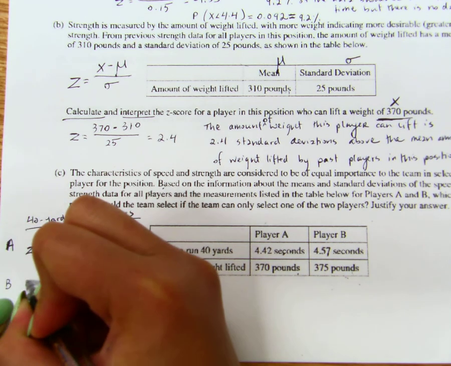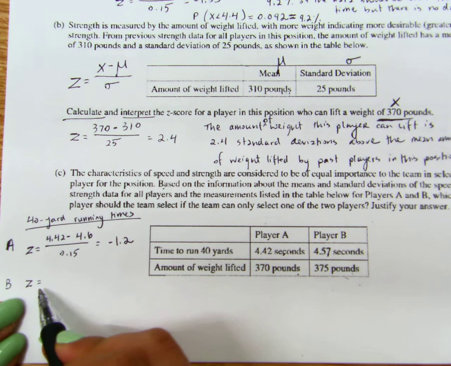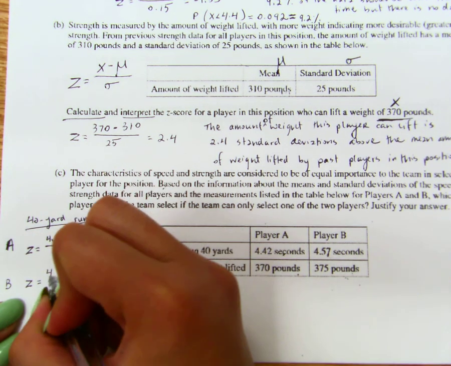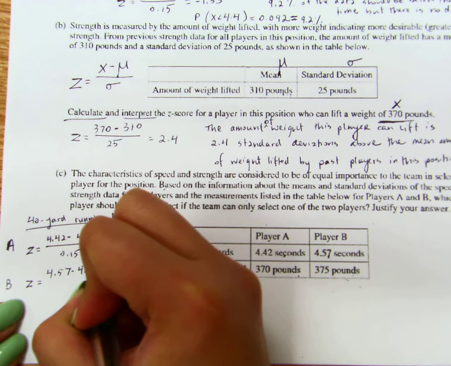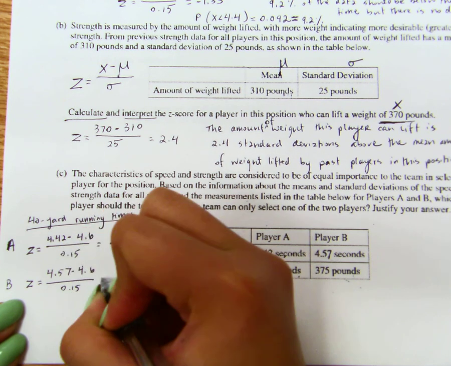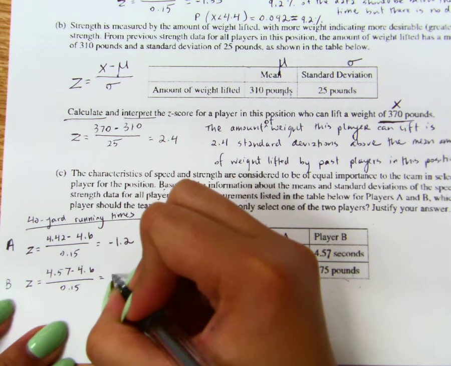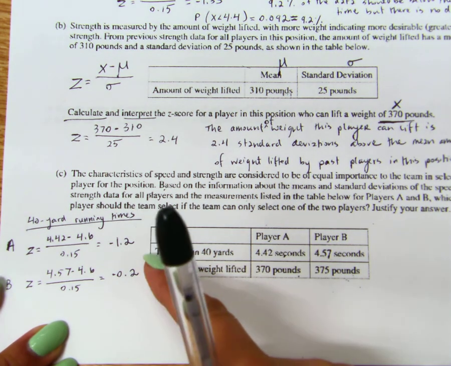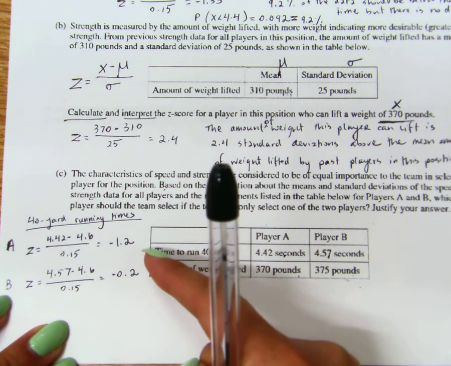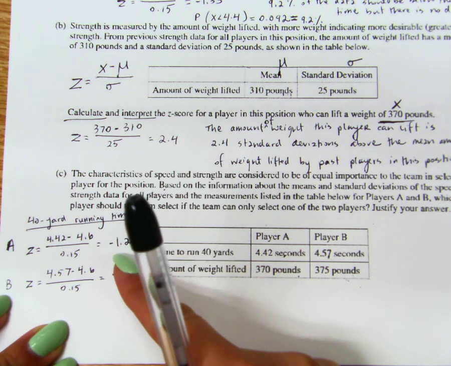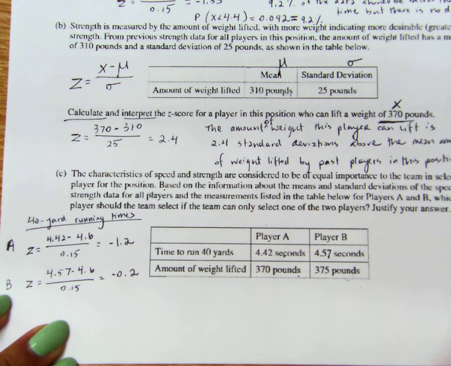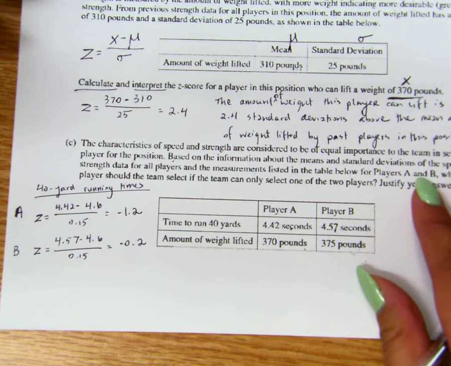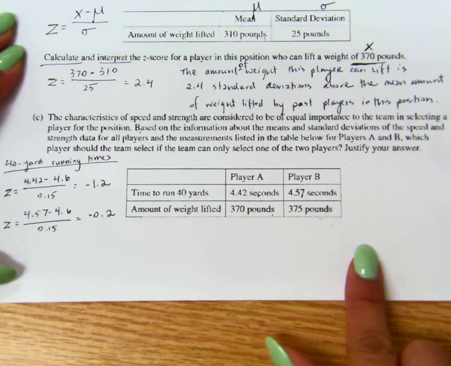Now for player B, I'm going to calculate player B's z-score. So their running time was 4.57 seconds, and the mean was 4.6, over 0.15. Okay, and then we have negative 0.2. Alright, so again, A is faster than B. In fact, A is faster than B by one whole standard deviation, right? It's one extra standard deviation away from the mean. So that's just giving us a general idea of where A is relative to the average.